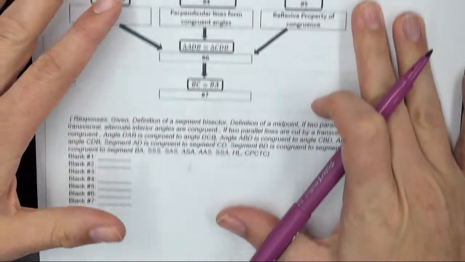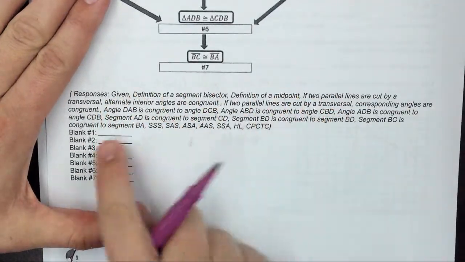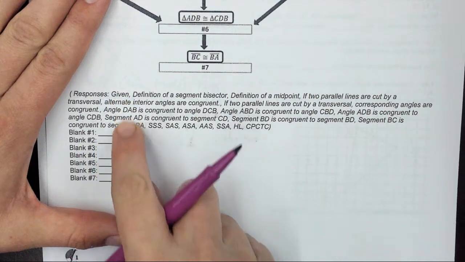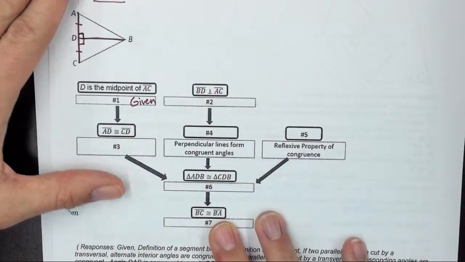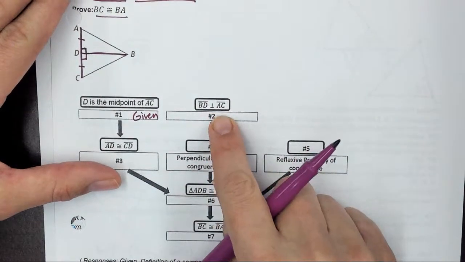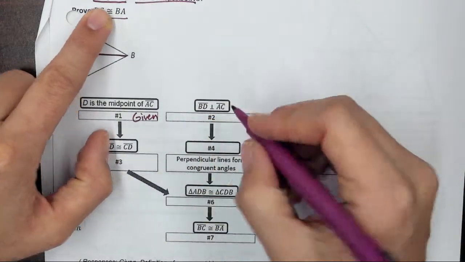When you look below, these are just all your options. So number 1, you probably just drag and drop given into number 1. I'm going to write them up here. BD is perpendicular to AC. Alright, again, that was given.